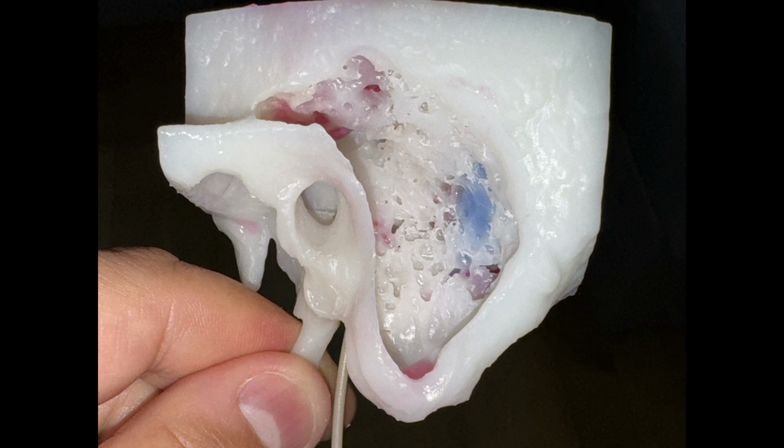Now that same process can be used for other than creating models for ear surgery. It can also be used to help in designing and planning mandibular reconstruction or maxillary reconstructions, and that will be the subject for another video.